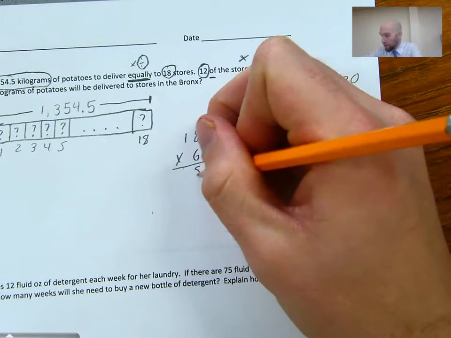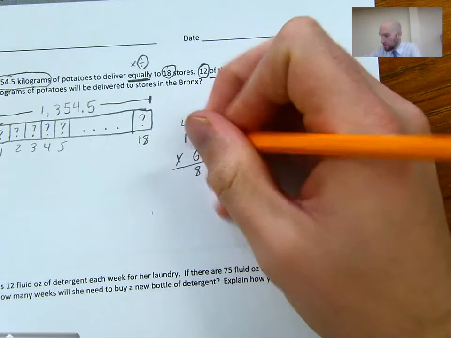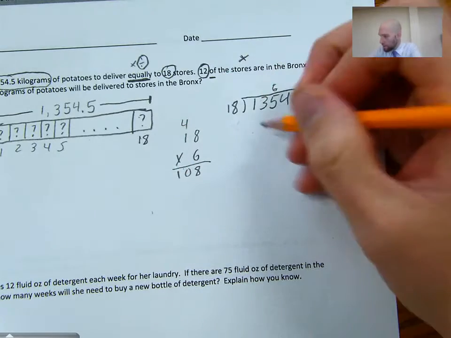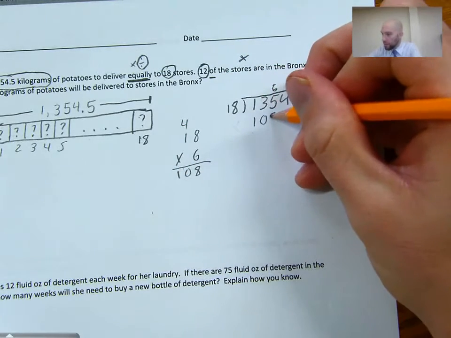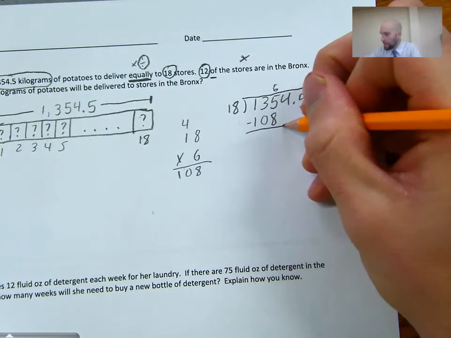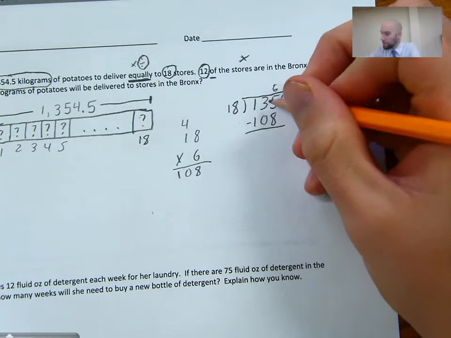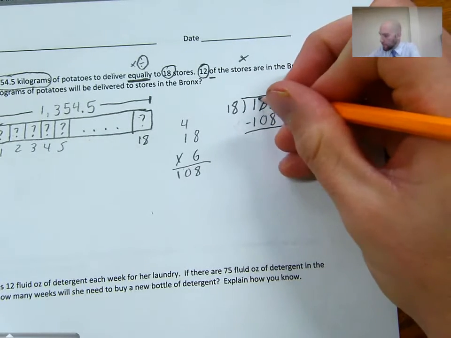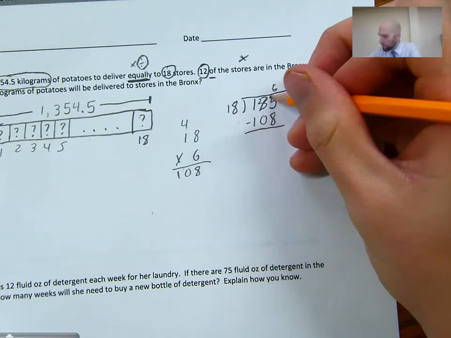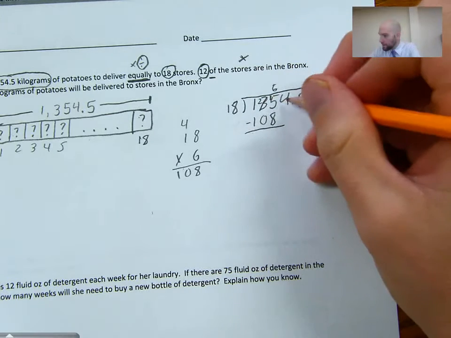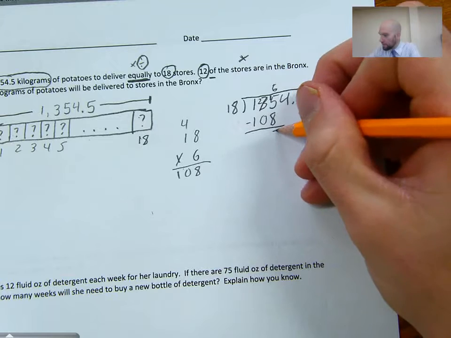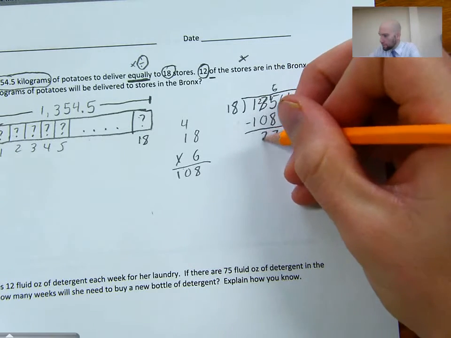8 times 6 is 48. 1 times 6 is 6 plus 4, and we get 108. So if we do 108, and we subtract that from 135, I have to borrow here. We're going to get 2. 15 minus 8 is 7. 2 minus 0 is 2.